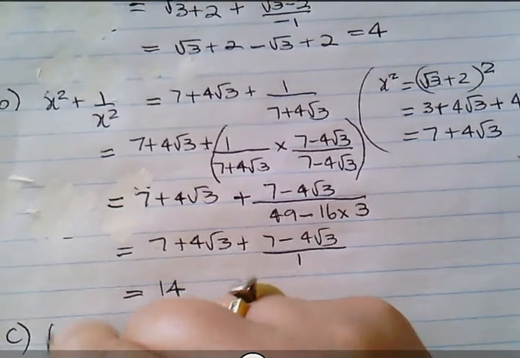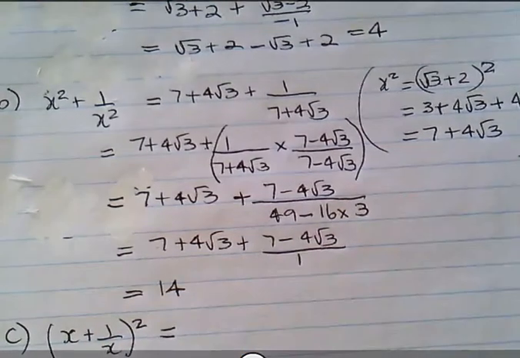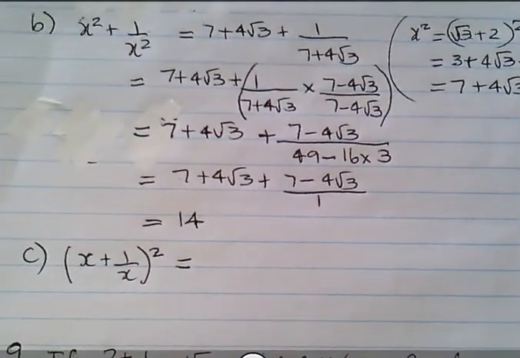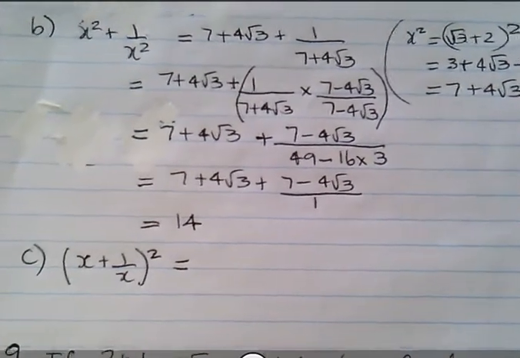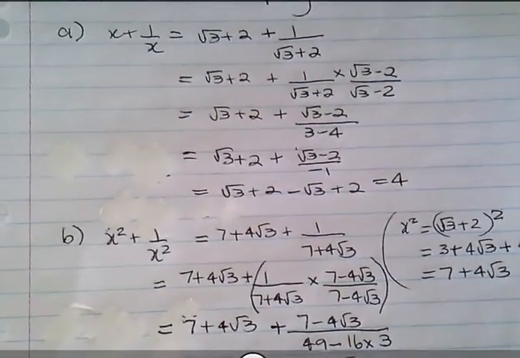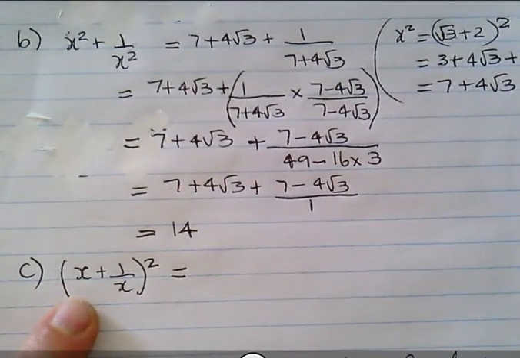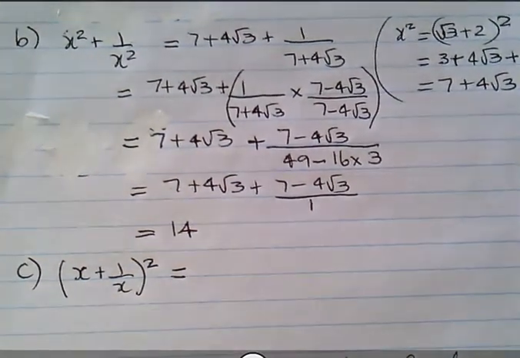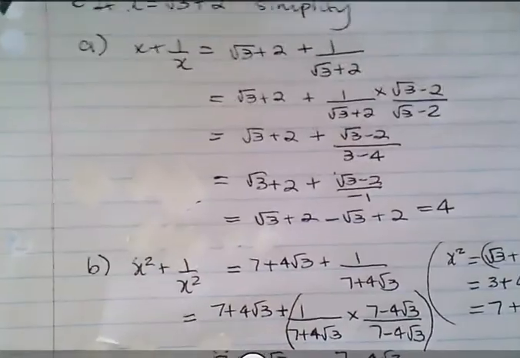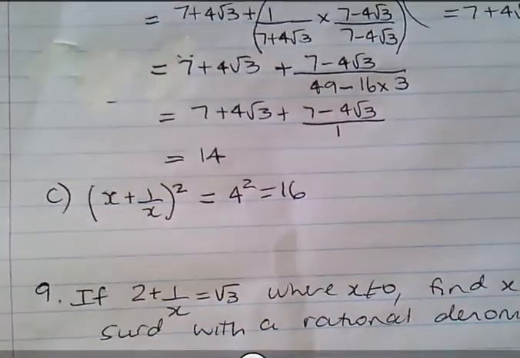And the last part of the question is to calculate x plus 1 on x all squared. Wasn't it? Yeah. What do you know already? We can do this a couple of ways. I think that is the question, x plus 1 on x all squared. Using our answer to work this out, we know what x plus 1 on x is from part 1. It's 4 from part A. So it's just 4 squared, which is 16.